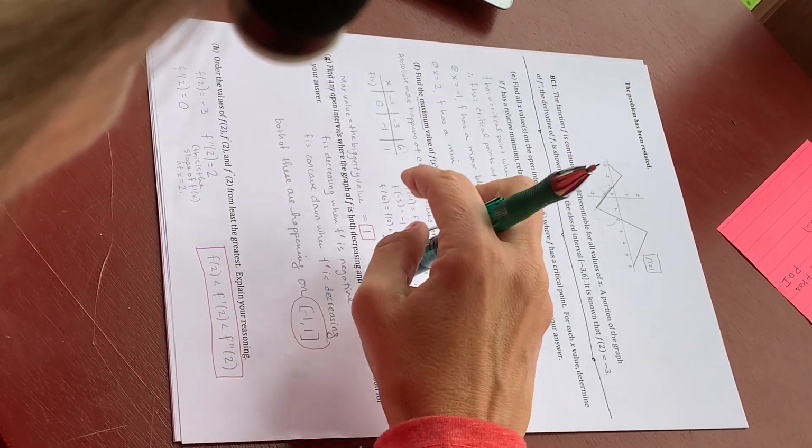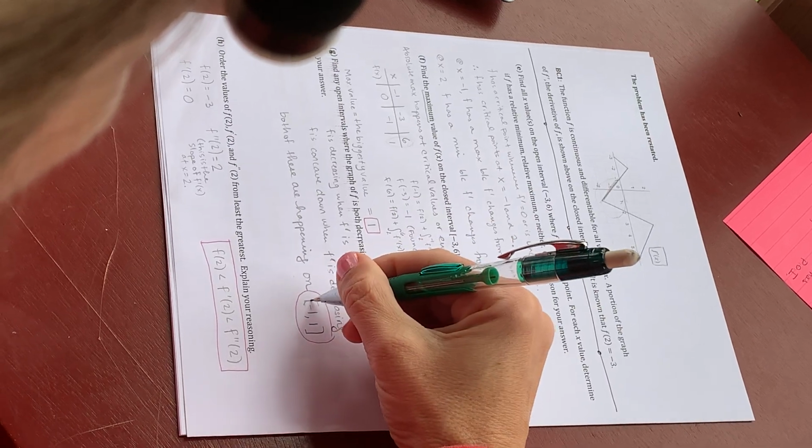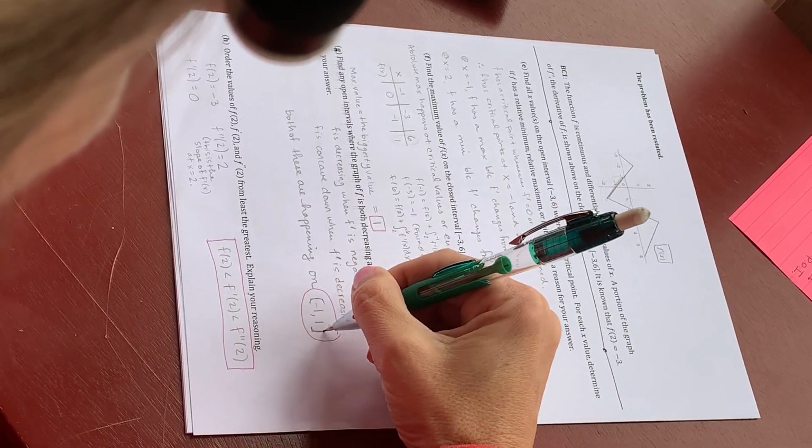I just realized they said find the open intervals, so these should be open parentheses, but they're never going to take points off for that. They don't care.